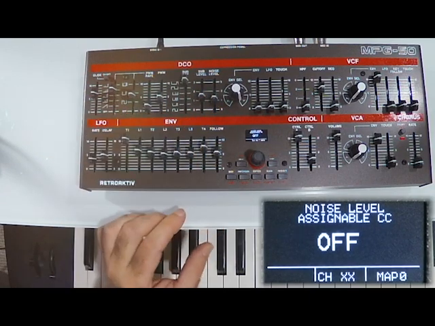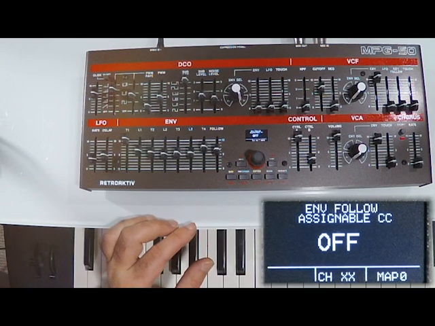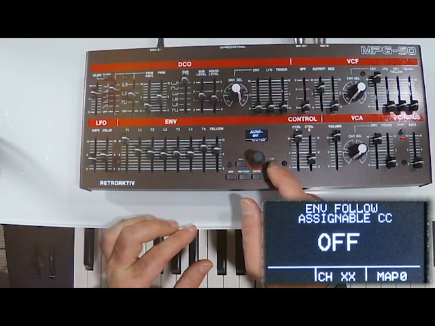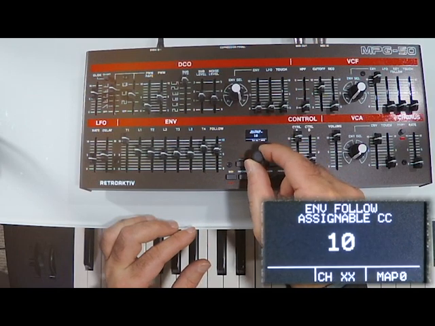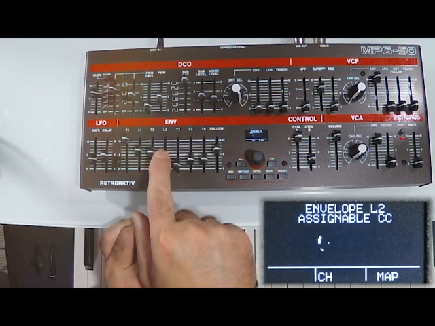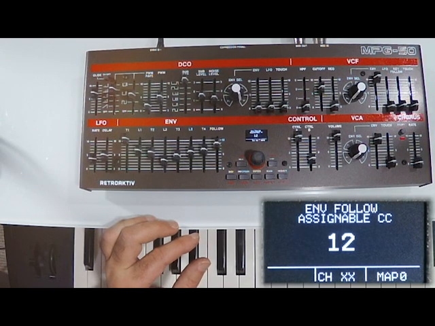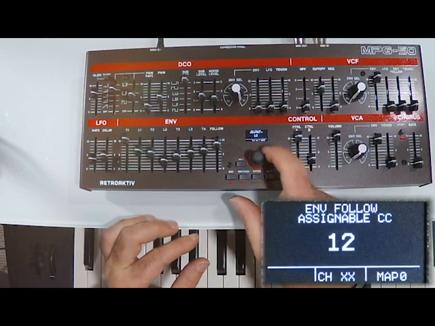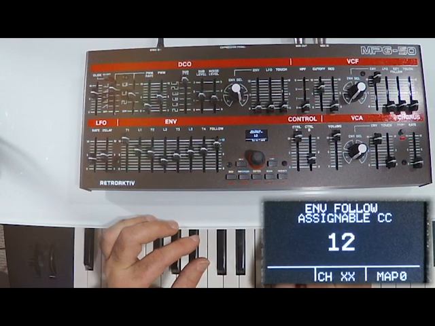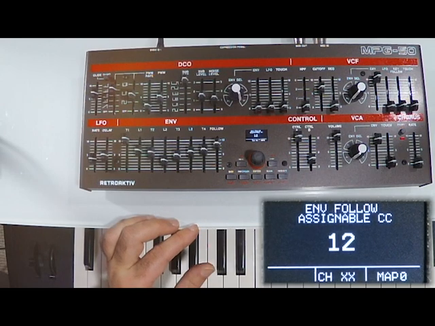Okay, so let's say that I want to make this slider right here send a message on CC number 12. So I can go like this, 11, 12, and you'll see when I look at all the slider assignments, it shows off, but then when I move over to here, it shows CC12. And you can see that it says channel XX. That means that whatever channel you've got your main and aux channel set to, if you've got user CC map selected, it's going to send on that channel.